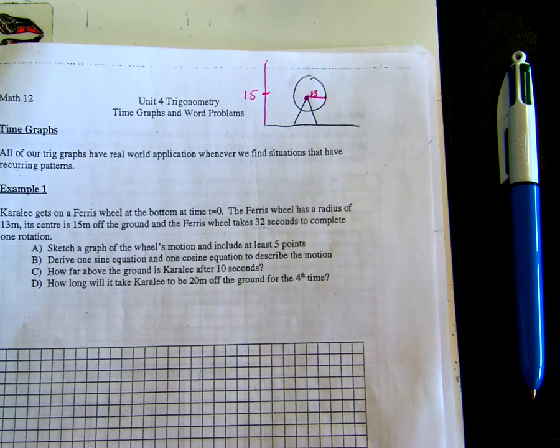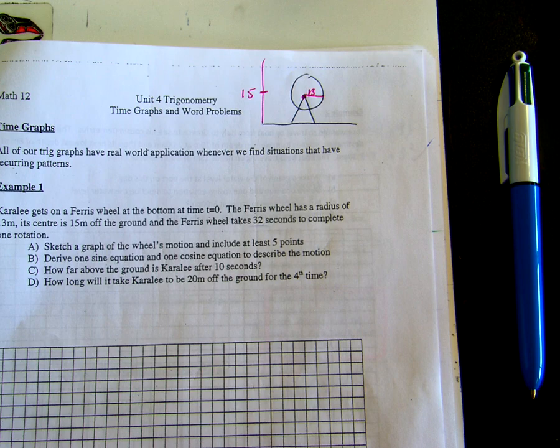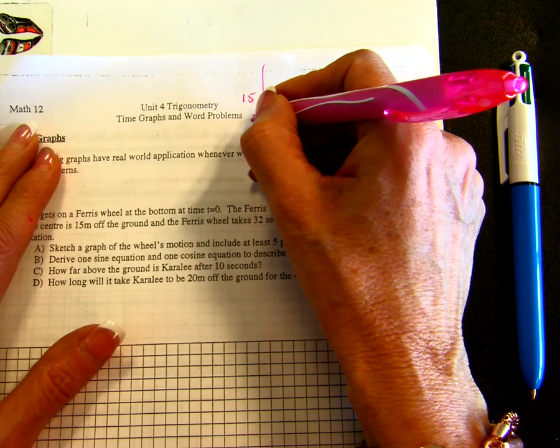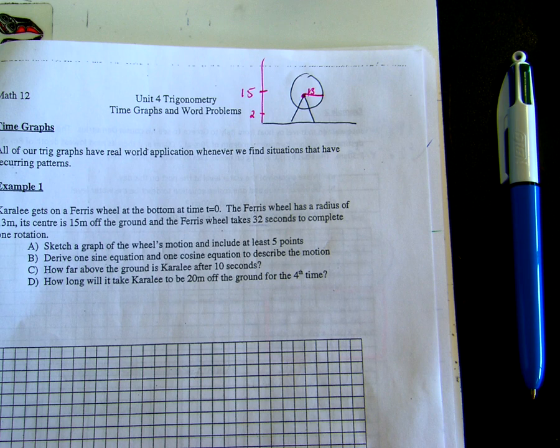How far is the bottom of the wheel off the ground? 2. Okay. And how'd you get that? Well, you just subtracted 13. And why isn't the wheel on the ground? Well, because if it was right on the ground, then we'd cut Carolee's legs off when it came around to the bottom. Okay, so we put the Ferris wheel up a bit.